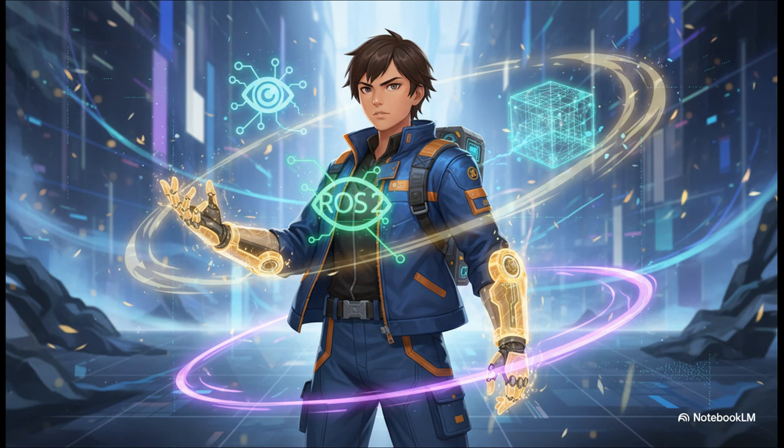And once you pull that off, you'll walk away with a toolkit that honestly feels like a set of superpowers. You'll have mastered ROS2 for controlling robots. You'll be an expert in simulation. You'll have real skills in computer vision, motion planning, and manipulation. You'll basically understand the entire pipeline for creating an intelligent physical machine.